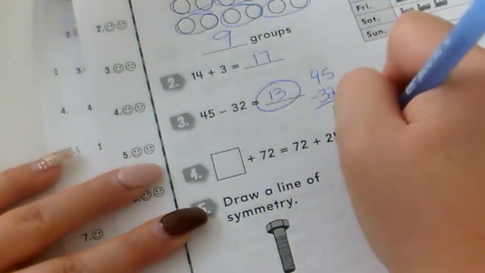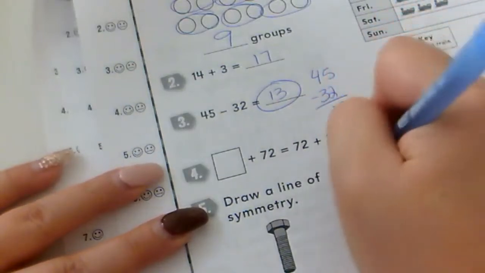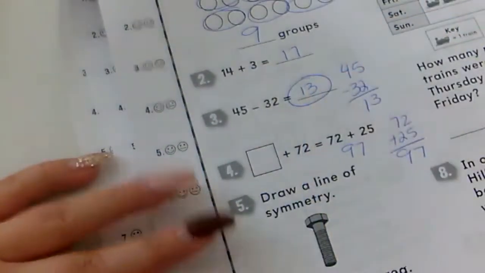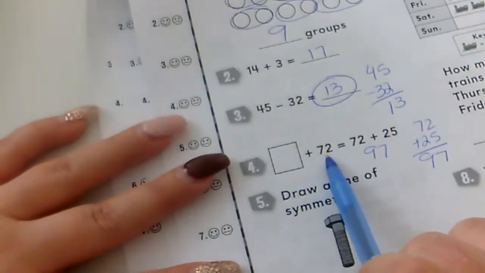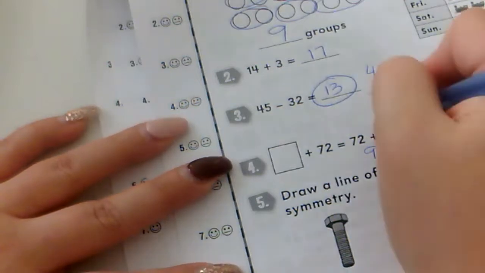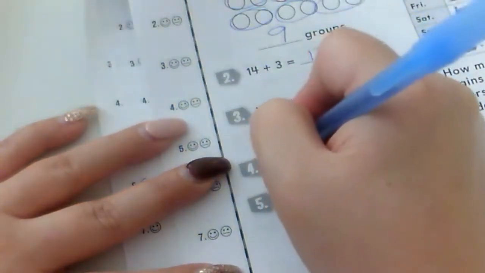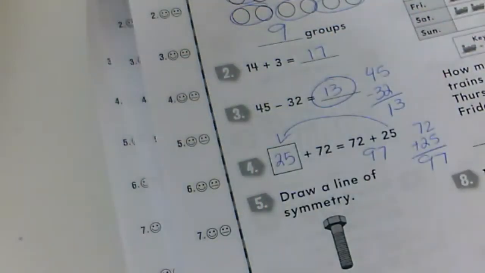72 plus 25, that's 7, 8, 9, 97. How do I make 97? Well, look at that. That was silly. They gave me a plus and a 72. I did more work than I had to. All I had to do was move my 25 over. And it's the same thing.